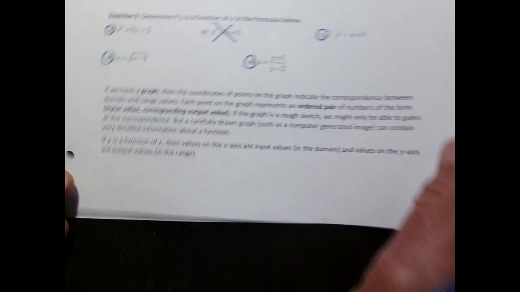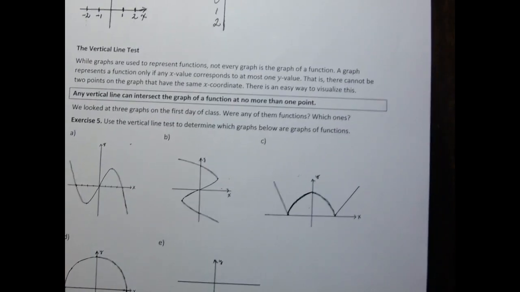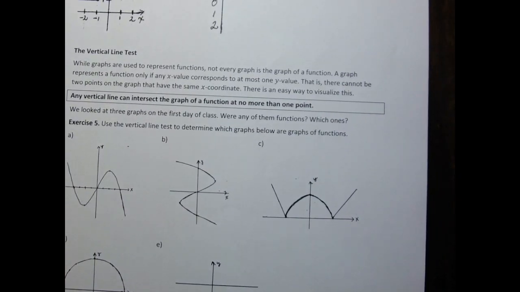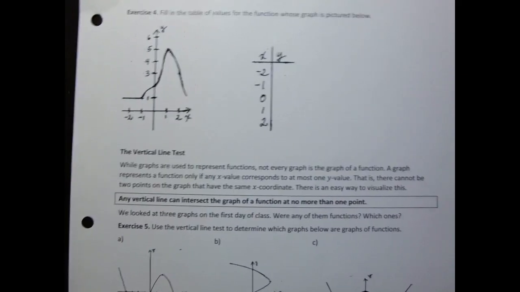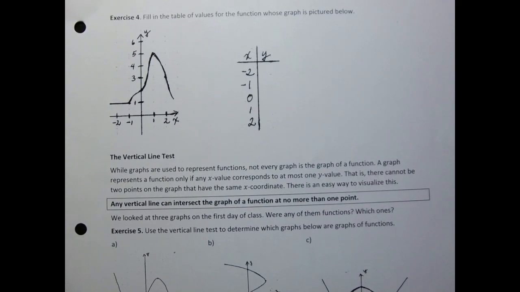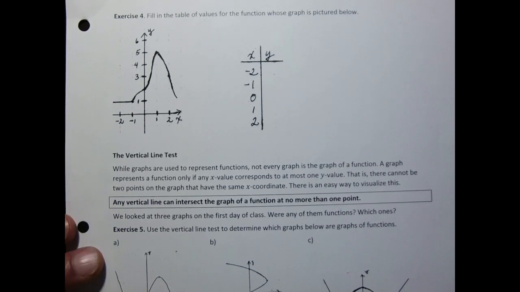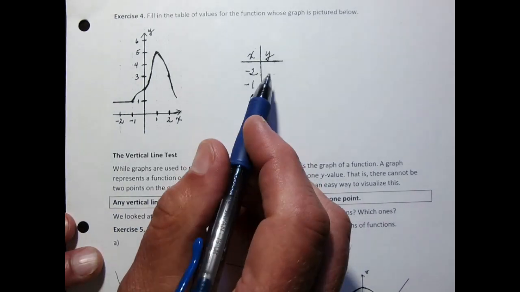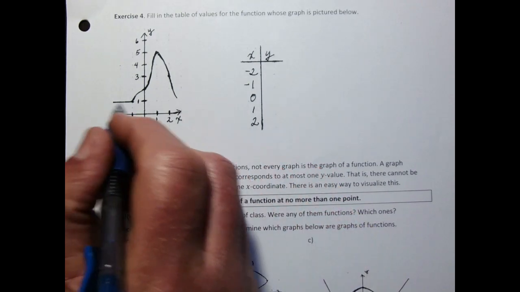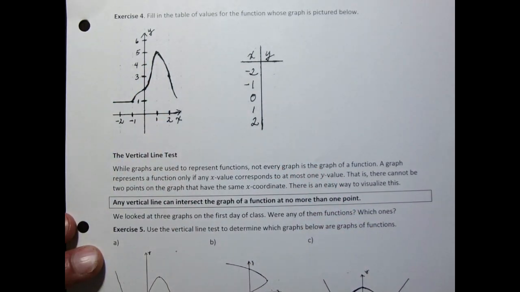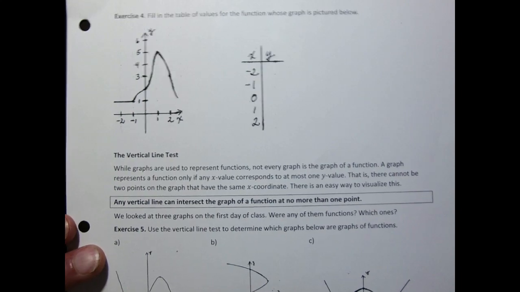So let's go ahead and look at the next exercise, exercise 4, where we just want to make sure we can make the connection between a graph and a table of values of input and output values for the graph. So here's a graph of a function pictured, and we just want to fill in the table.